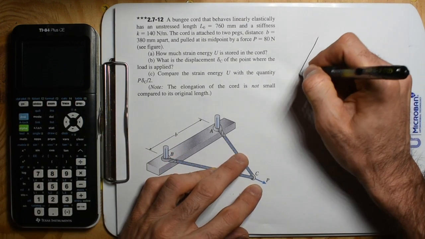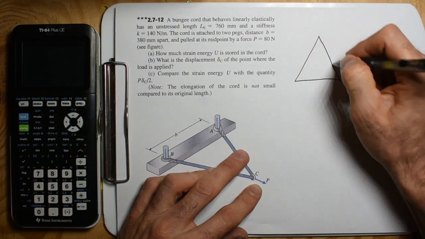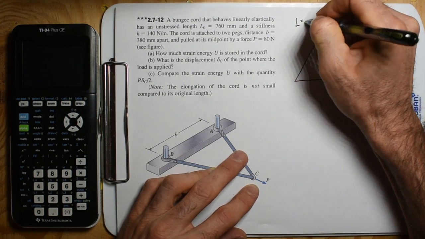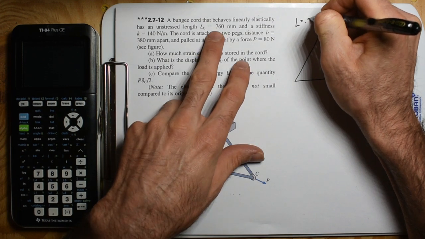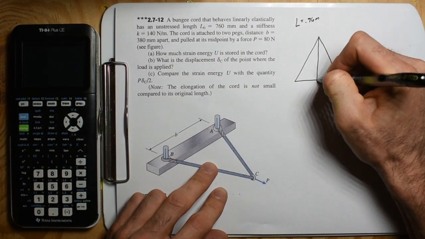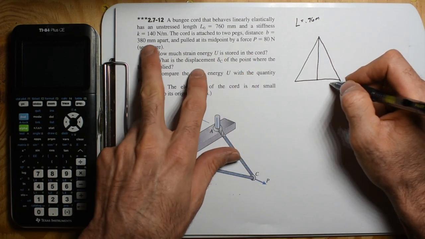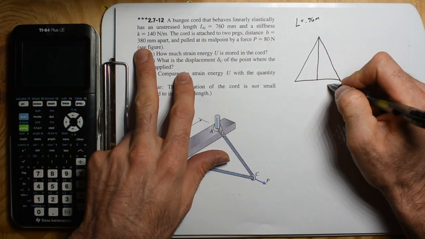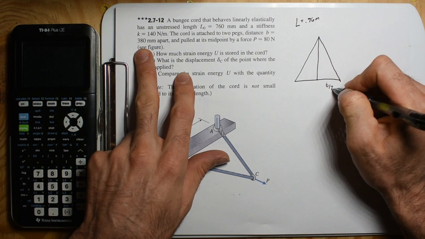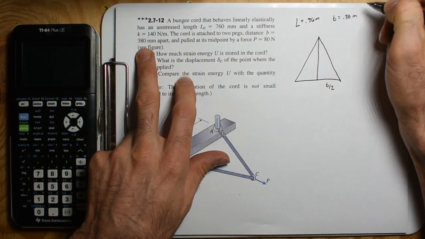So we're going to draw this diagram in. This is the full length of the chord. So the total length is 0.76 meters. Now we can draw a line right here. This distance across is b of 0.38, so we're going to say this is b divided by 2, and b is 0.38 meters.